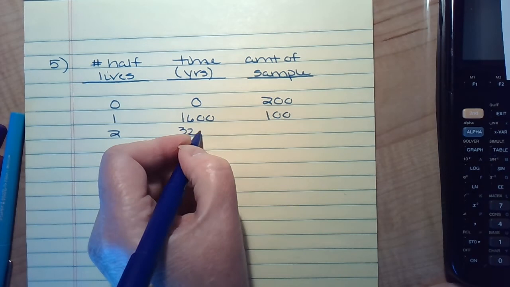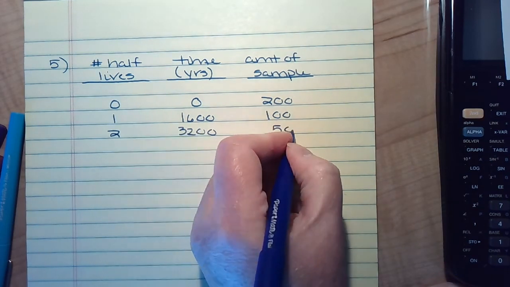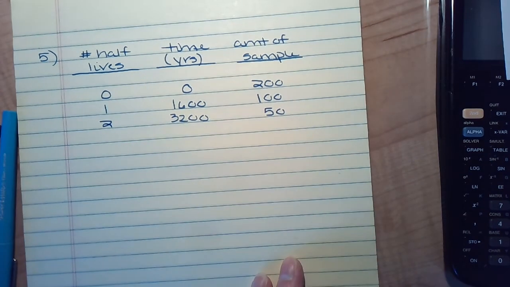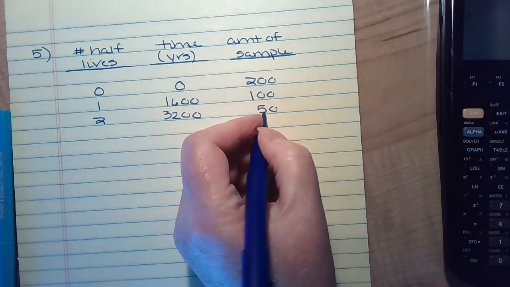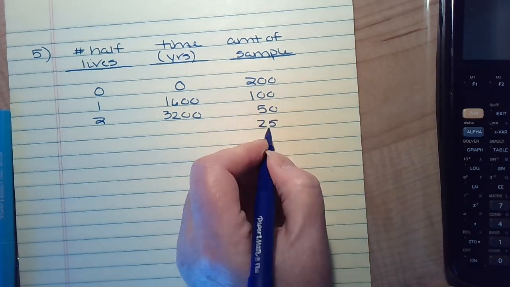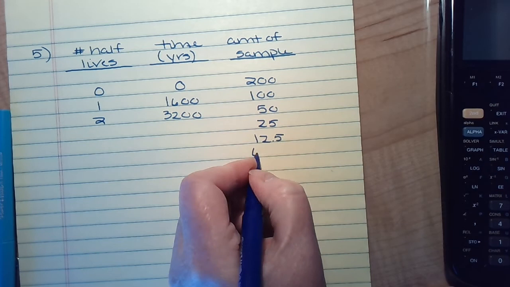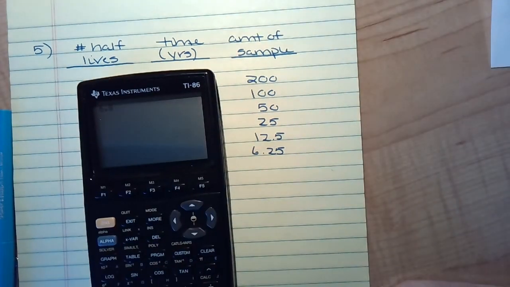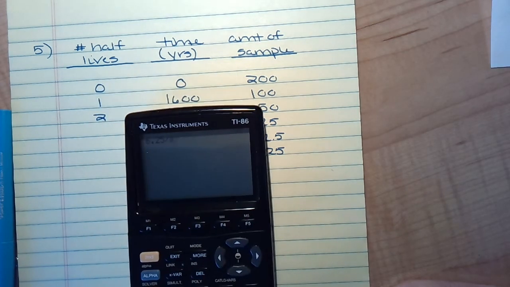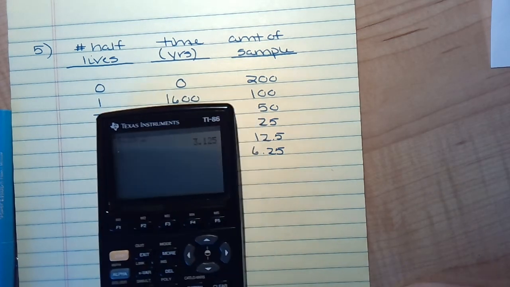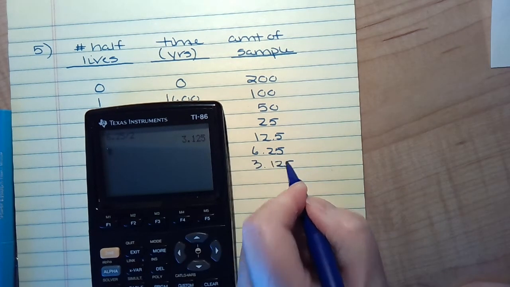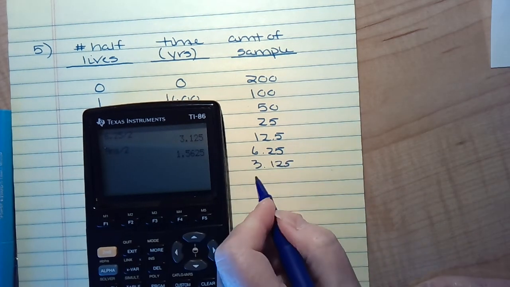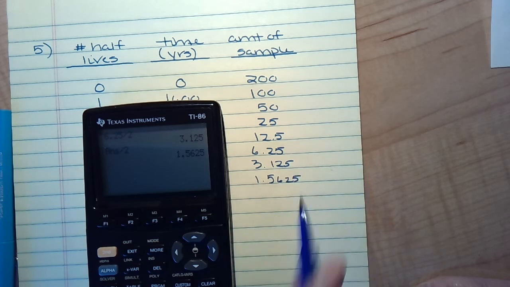And then someone has to tell you the half-life of the isotope, or you have to look it up. Our half-life is 1600 years, so I'm going to make this in years. After one half-life, which would be 1600 years, half of my sample would be gone, so I'd be down to 100. After another half-life, which would be 3200 years, I would have half of that again. So the question is, how long until I get less than 1 gram?